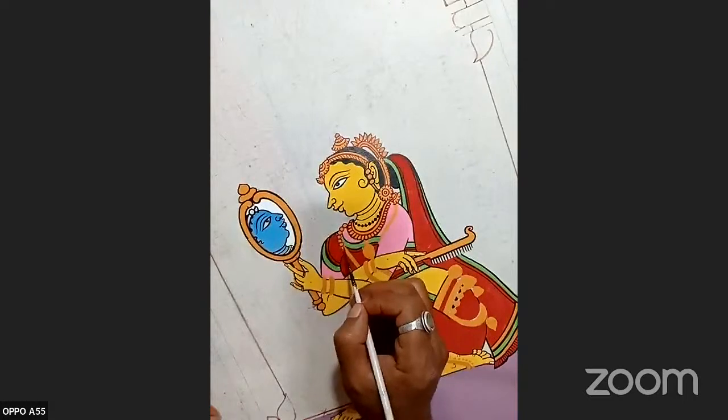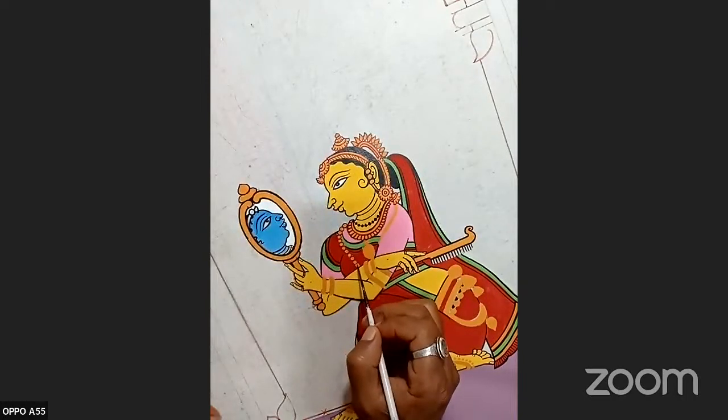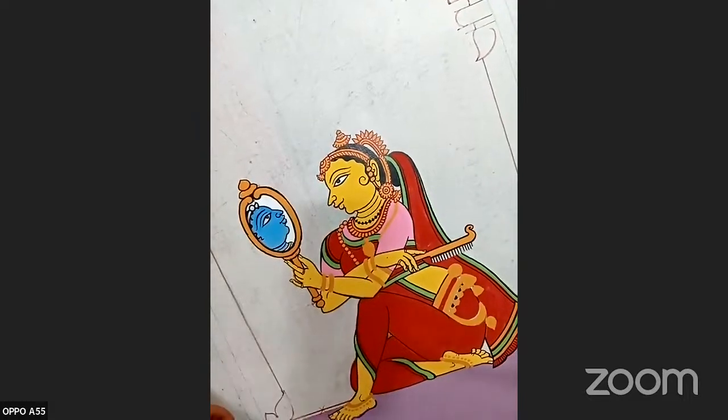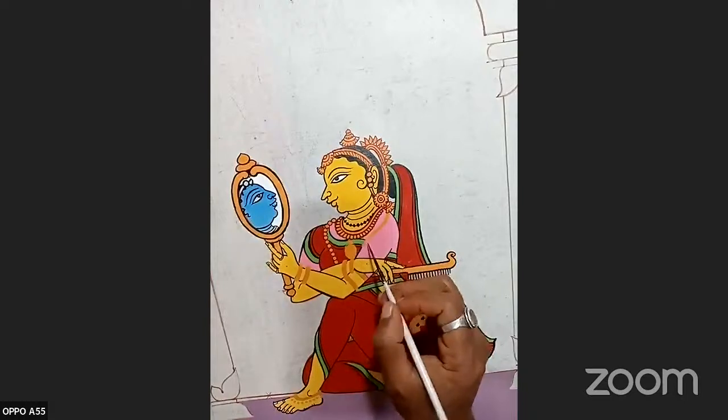In fact, if we get some time, we'll show you some of Bhaskar ji's finished paintings. Then you will be able to recognize and see the effect of natural colors and how beautiful the paintings come out with that.